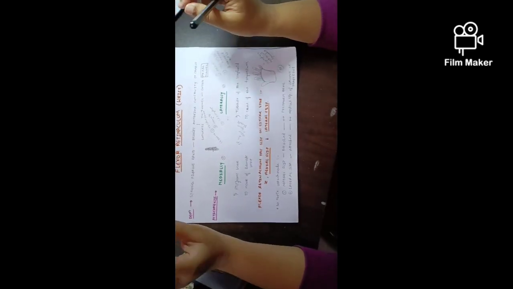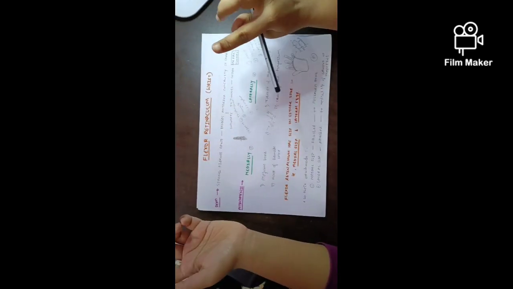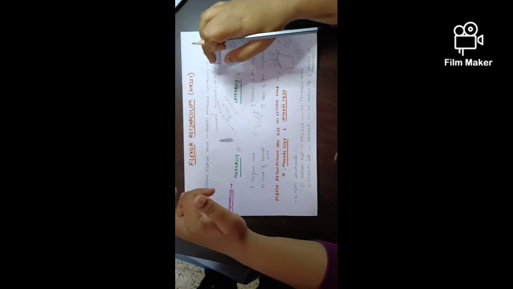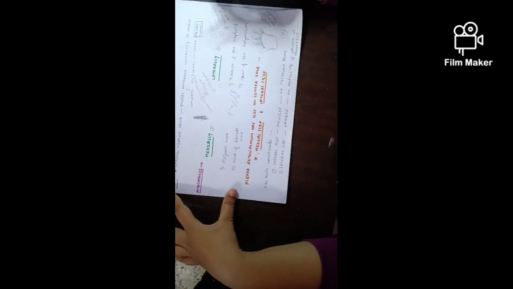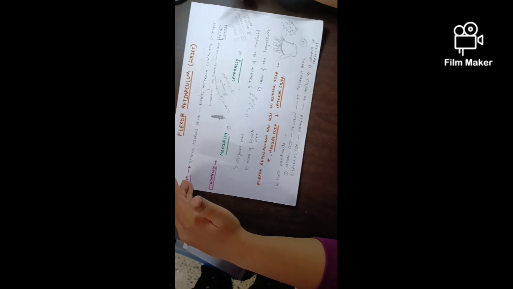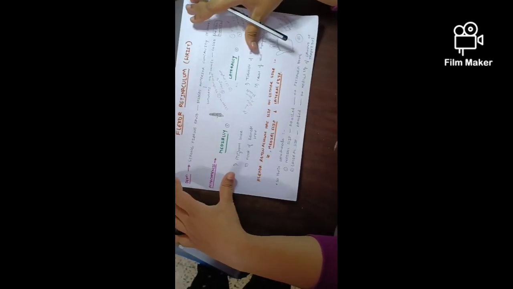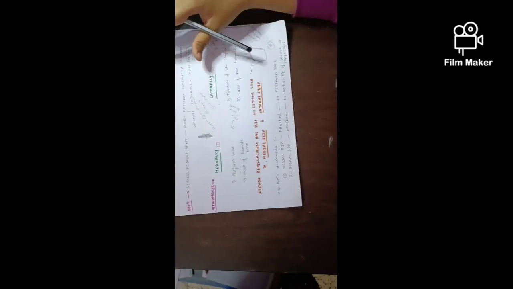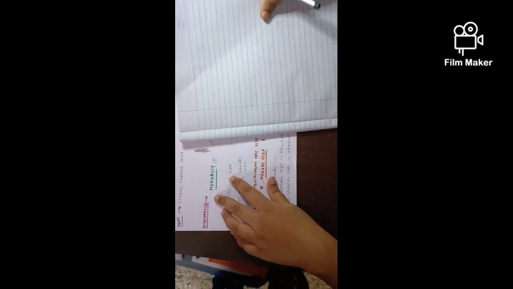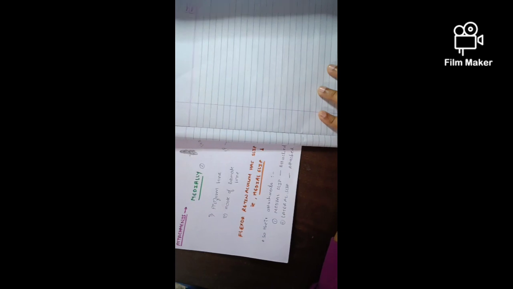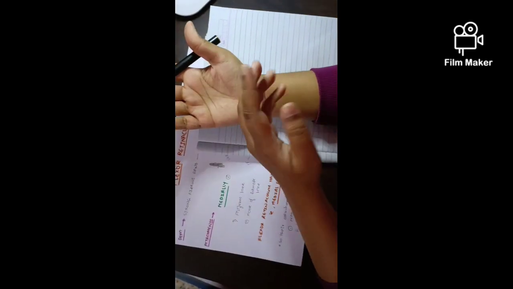Now we have completed the introduction of the hand. We will now start the flexor retinaculum. We will start from the definition itself. Before that, I will show you a diagram. Here I will draw one diagram.